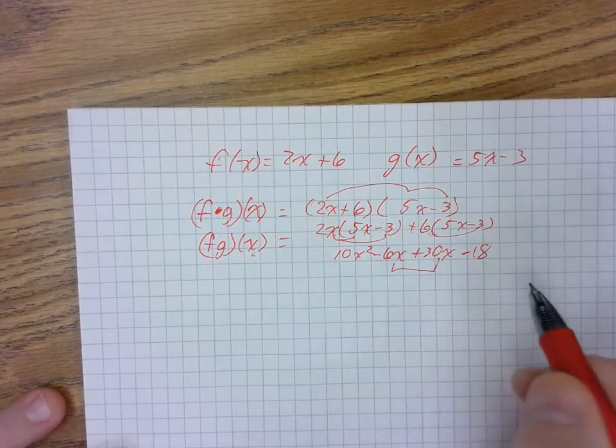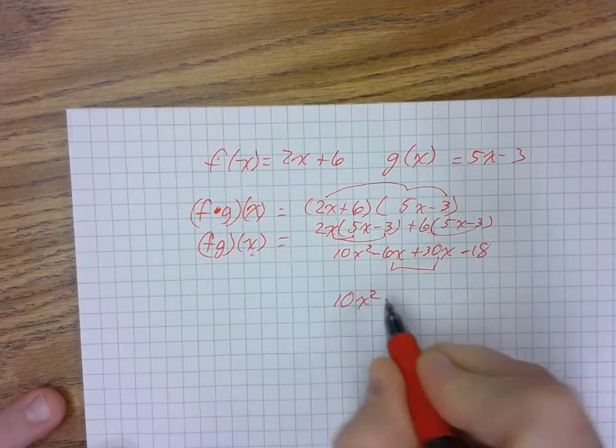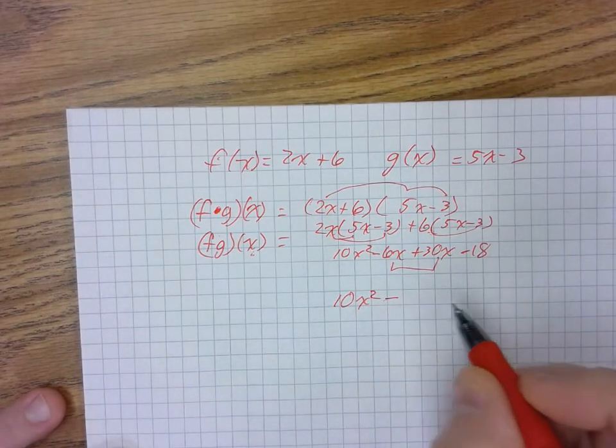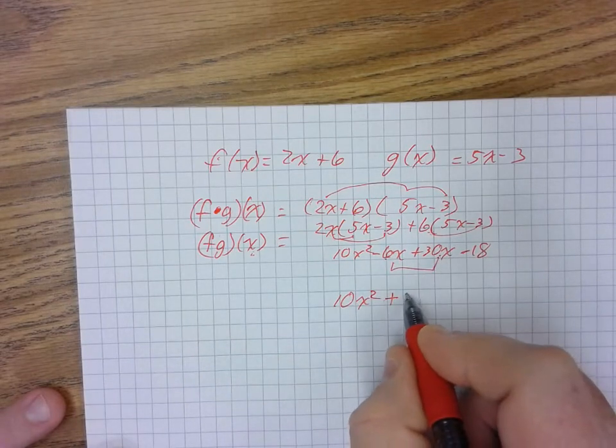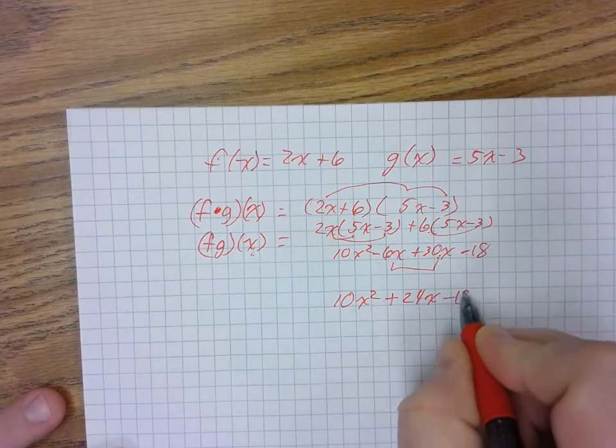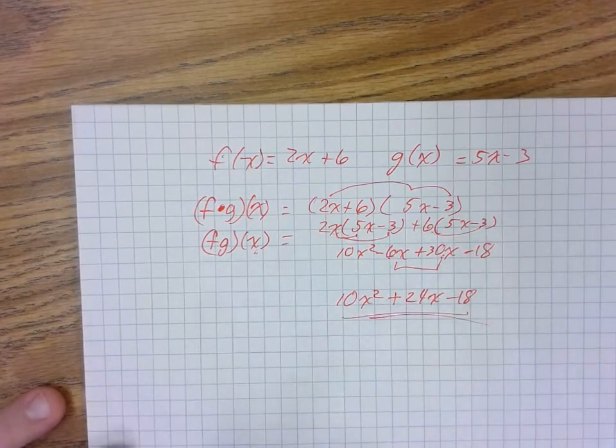And then, of course, combine our like terms. So we have 10x squared, and actually this is going to be a plus, negative 6 plus 30 is going to give us plus 24x, and we have a minus 18. And this should be our final answer.